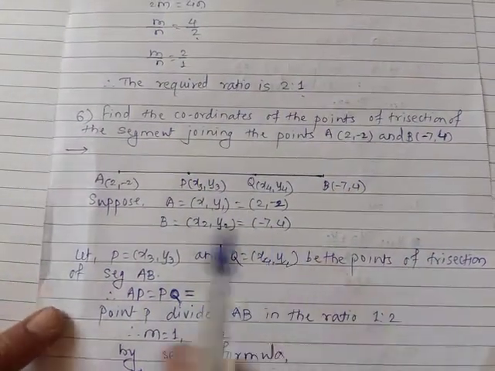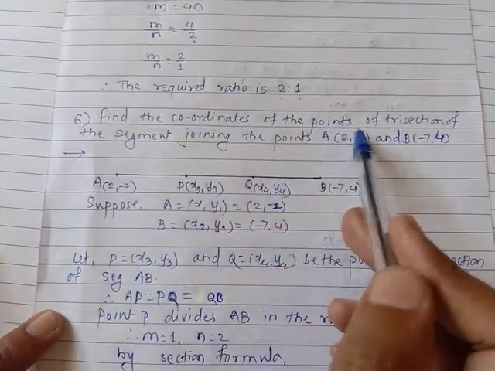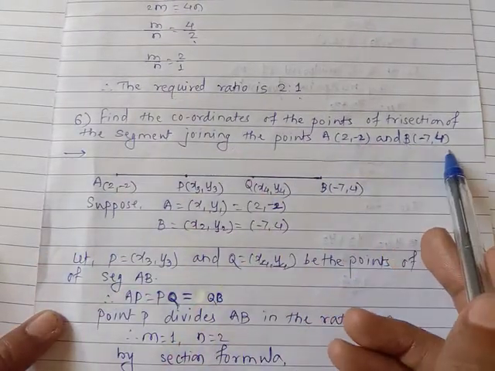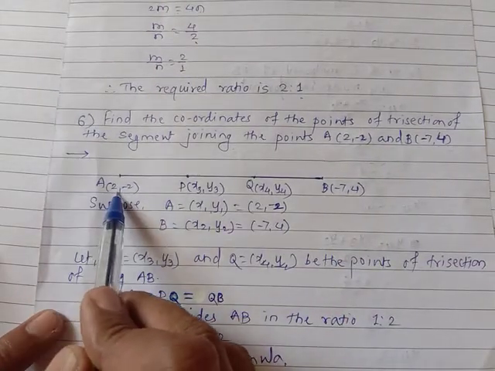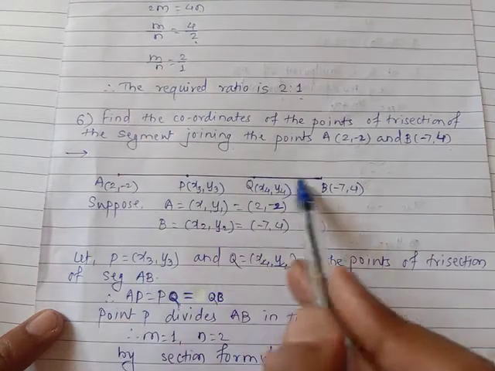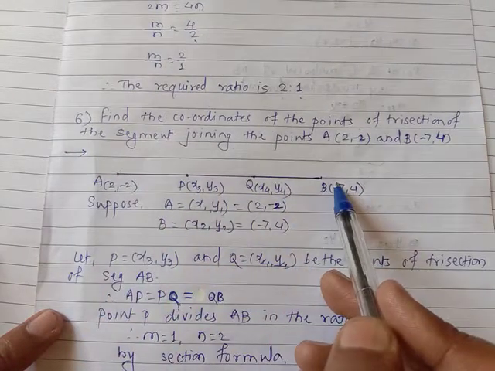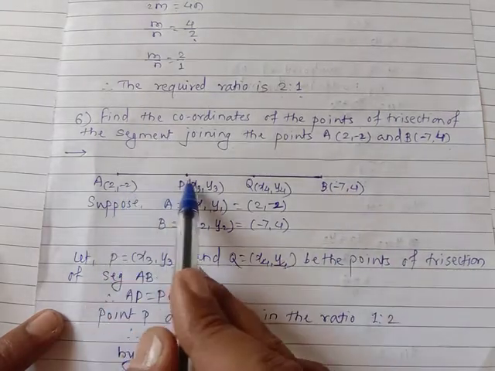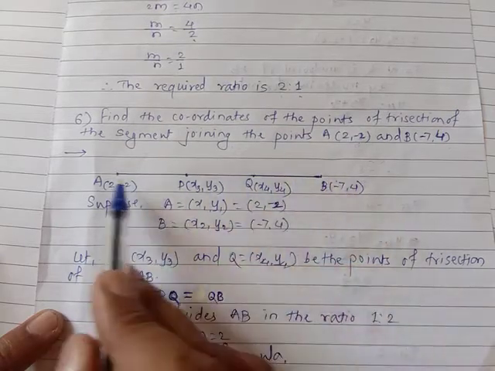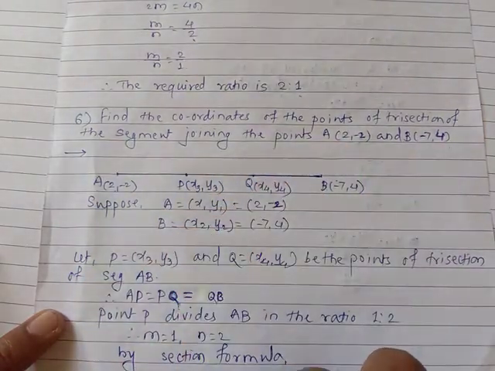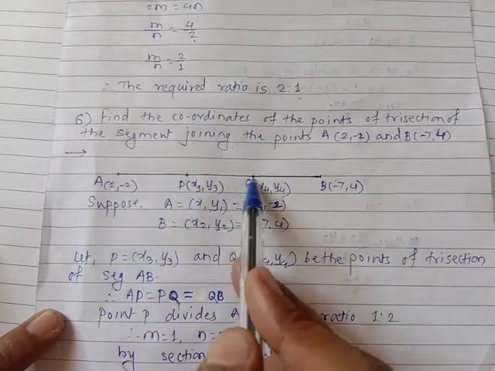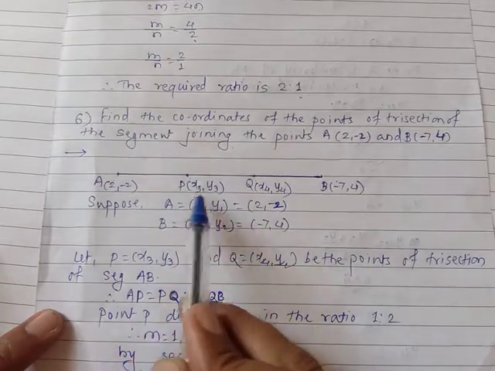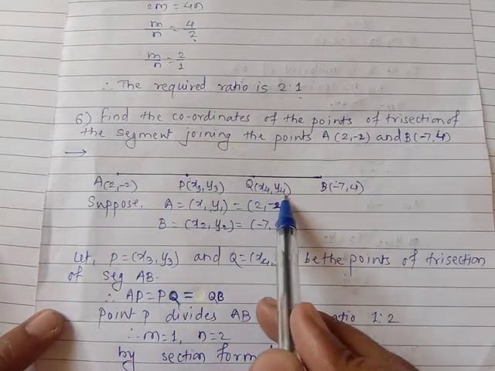And the last problem here: find the coordinates of the points of trisection of the segment joining the points A(2, -2) and B(-7, 4). So here are 2 points, A(2, -2) and B(-7, 4). This is the line segment AB joining these 2 points. We have to find out points of trisection. Trisection means here we need 2 points which divide this line segment in 3 equal parts. So here AP, PQ and QB are the 3 parts. Coordinates of point P are assumed as (x3, y3) and that of Q are (x4, y4).